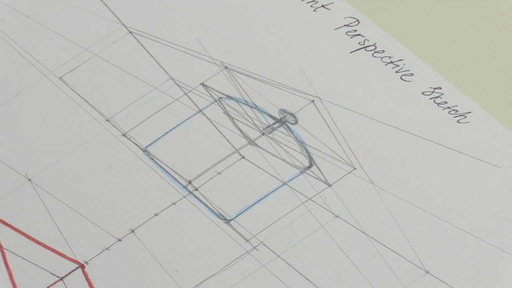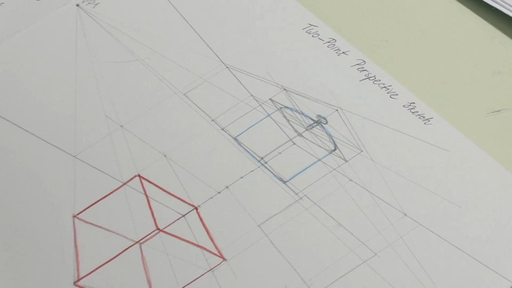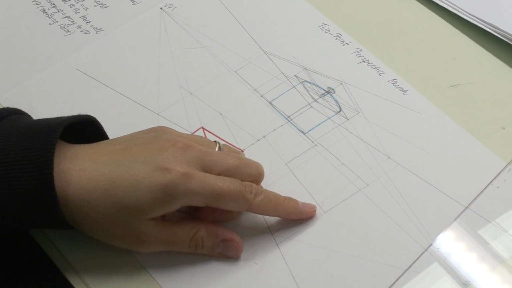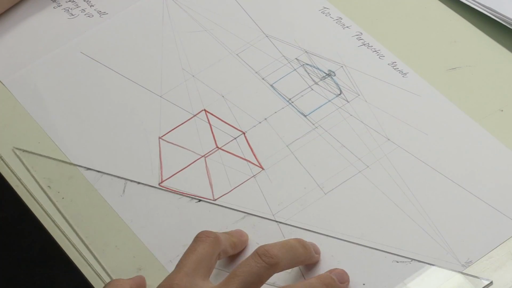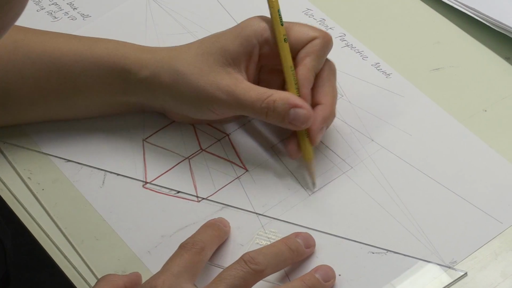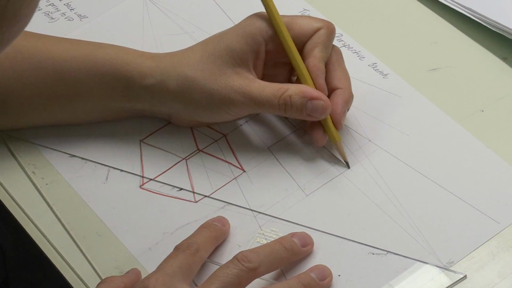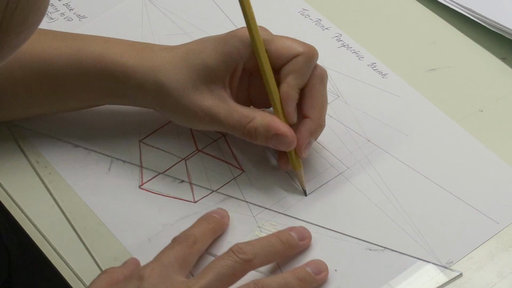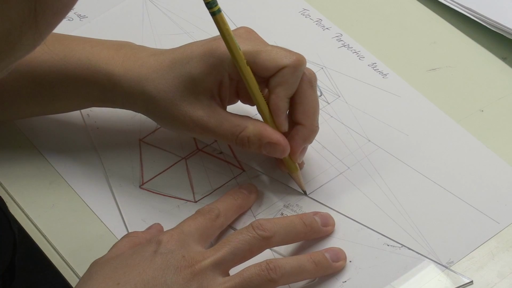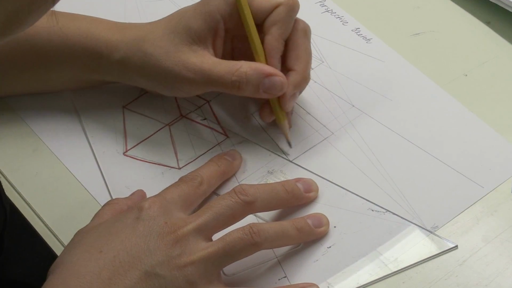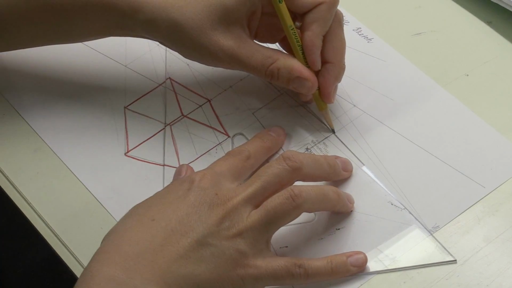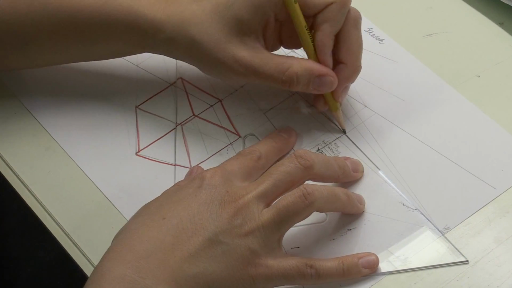Okay. And then we can add the thickness to our artwork. This time we're going through the vanishing point. So from the base of the artwork, we're going to draw a line from vanishing point 2 and this point, and from here to the vanishing point again.